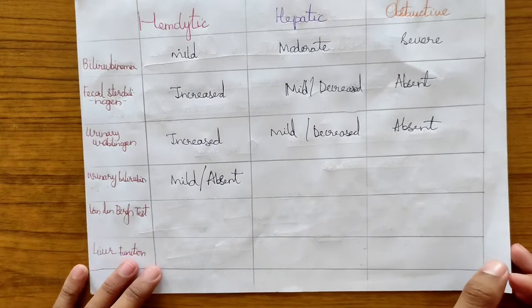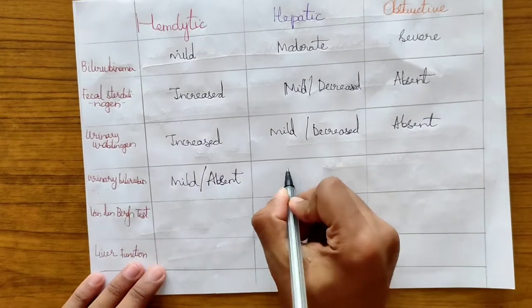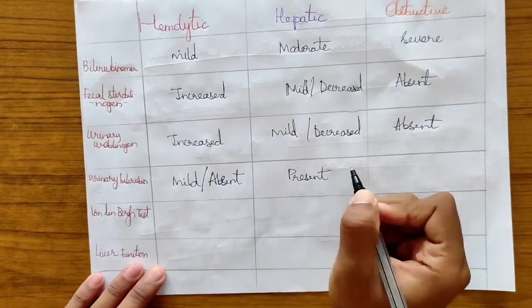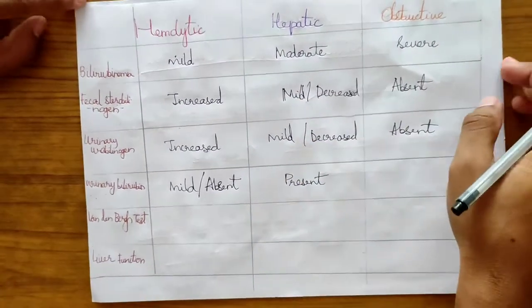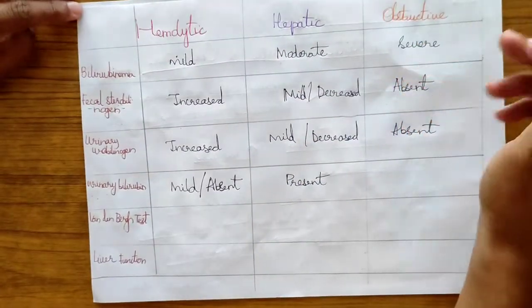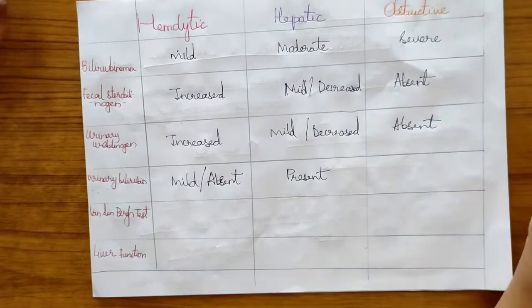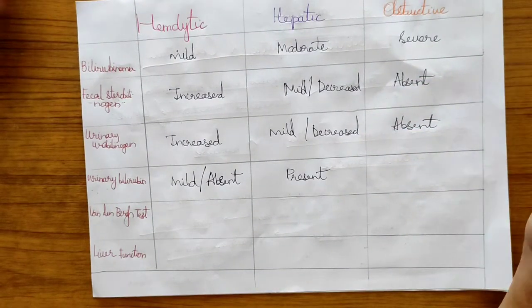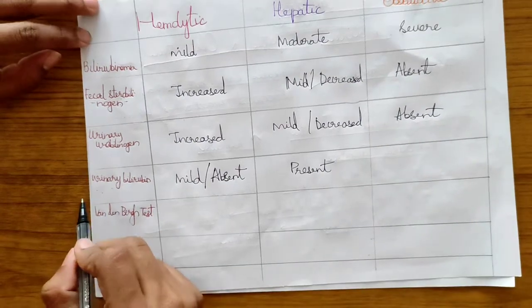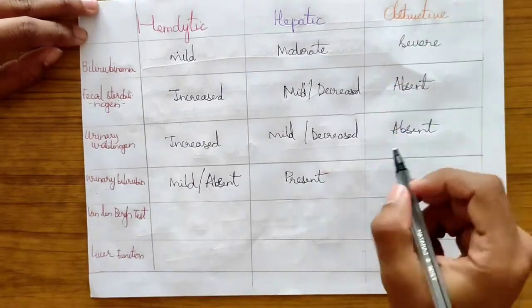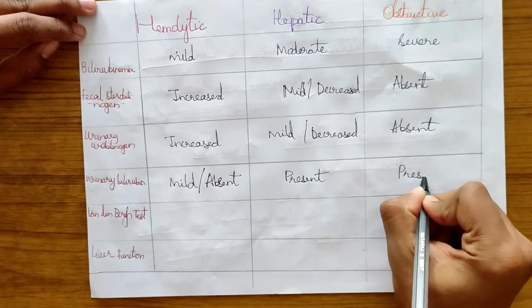But in hepatic jaundice there will be presence of urinary bilirubin, because not all bilirubin is conjugated in the hepatic cells due to the ineffective liver function. Therefore some amount of bilirubin will go to the bloodstream freely unconjugated and can turn up in the urinary bilirubin. It is also the same in obstructive jaundice.